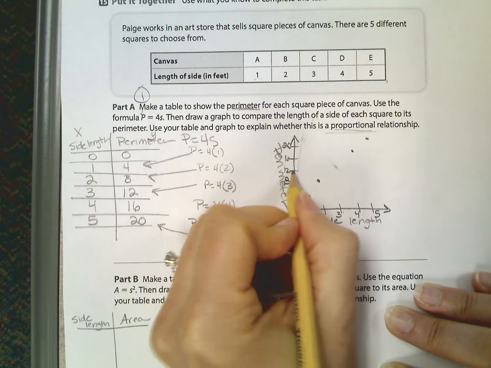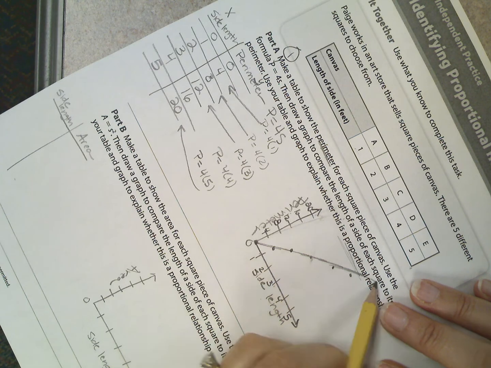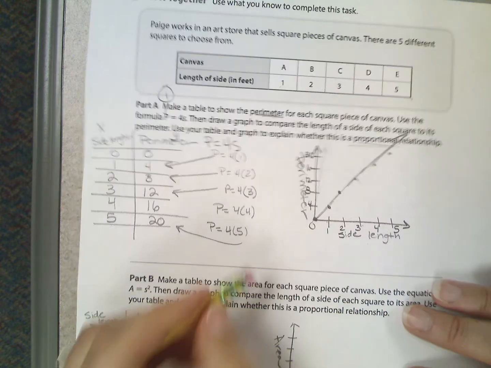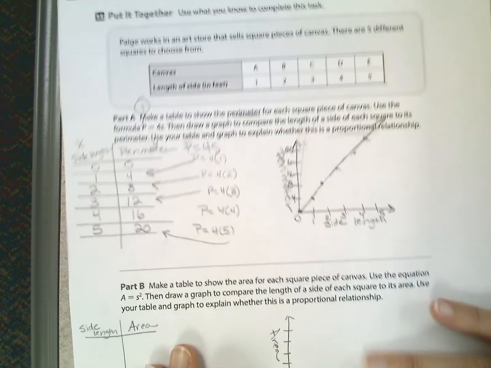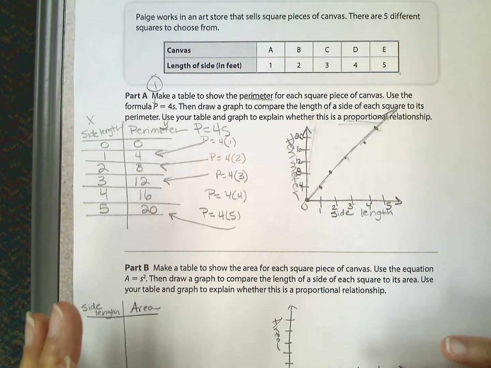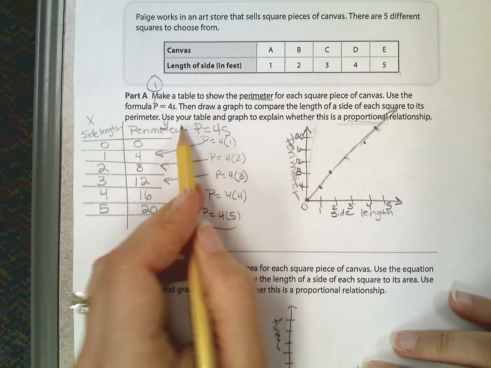Now, you may be saying, Mrs. Krell, that dot's a little off. Yep. Remember, I'm not using actual graph paper here. So my line, if I used graph paper, would be nice and straight and it would go through the origin. I could actually adjust that 5 and 20 and move that point over so my line is straight, okay? If I'd used graph paper, it would be even better, more professional.